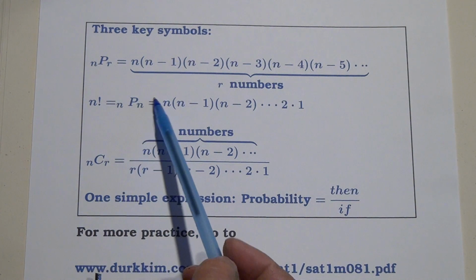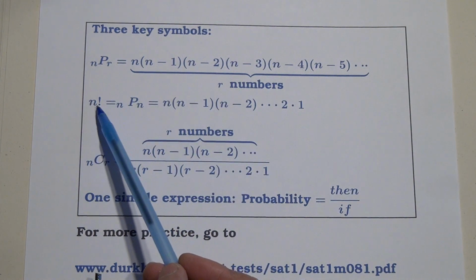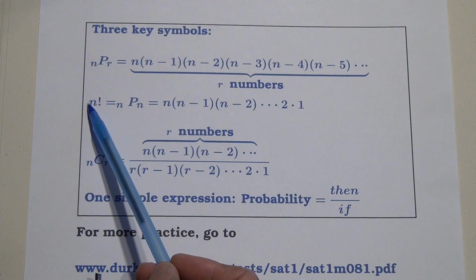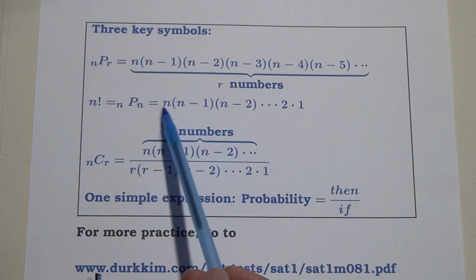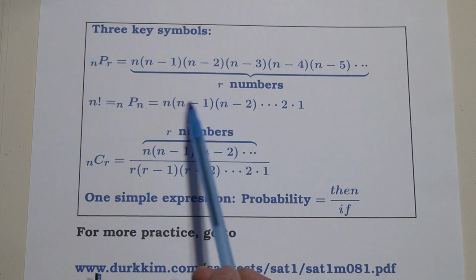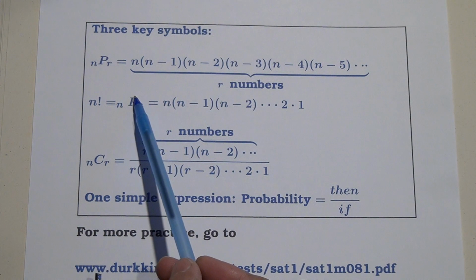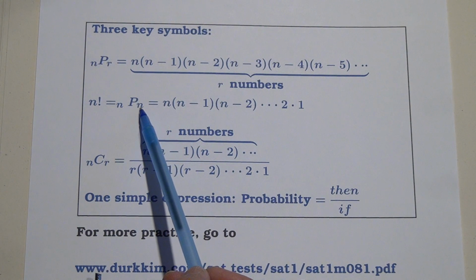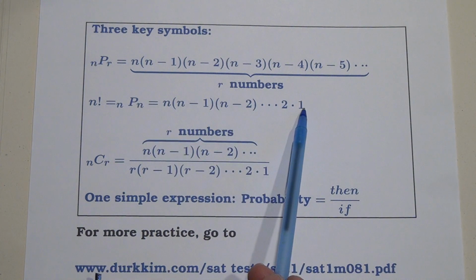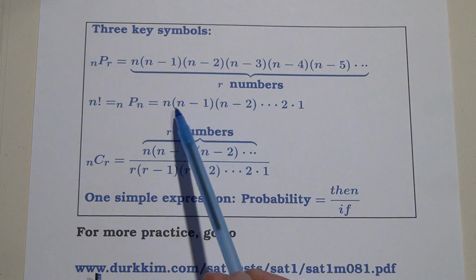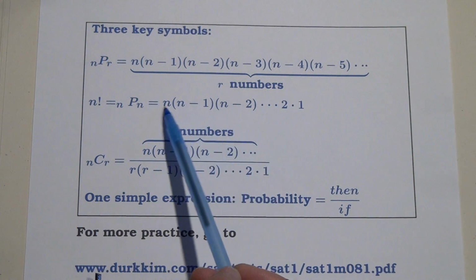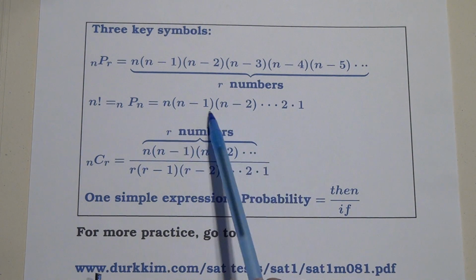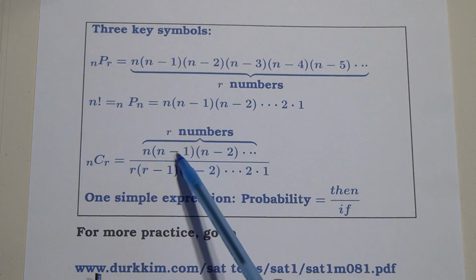Now, factorial. Factorial means from that number all the way down to 1. Then, if you use a permutation symbol, it will be the same as nPn. Why? From n numbers, automatically you will go down to 1. Each step, take out 1, 1, 1, 1, 1. As you see, right? And the combination.